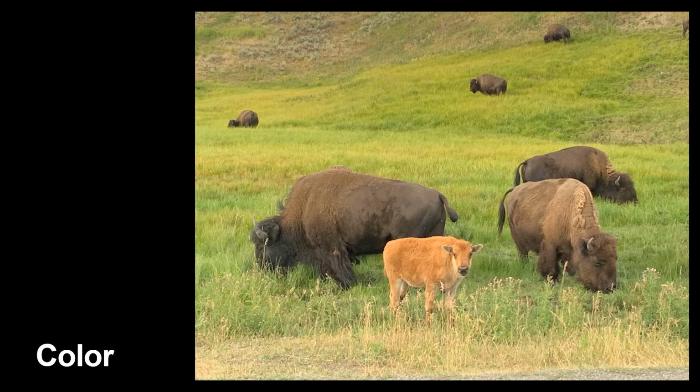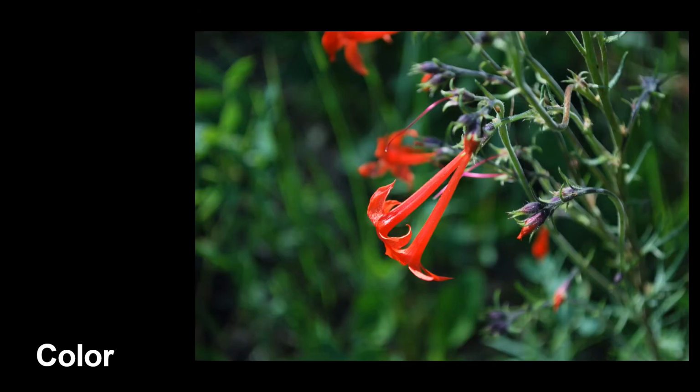So just seeing that orange was very eye-catching, especially in a field of green grass and large dark brown bison. This was some type of red bell flower that I saw on a hike when I was in Colorado, and the red of the flower really pops against the green background, especially because the green background is not in focus and the red is in sharp focus.